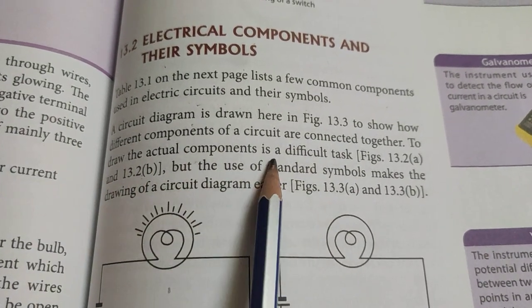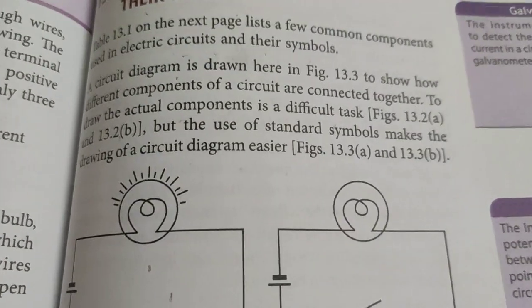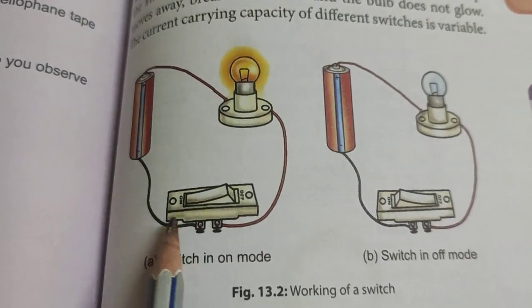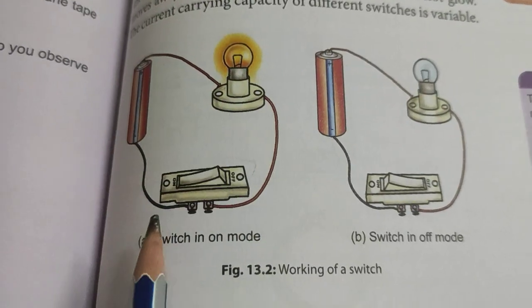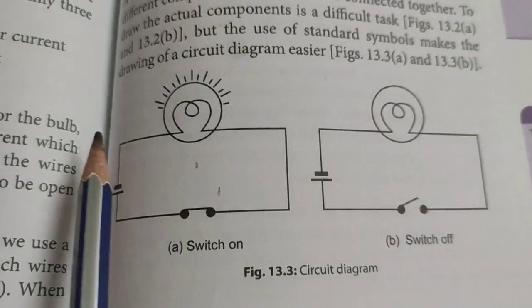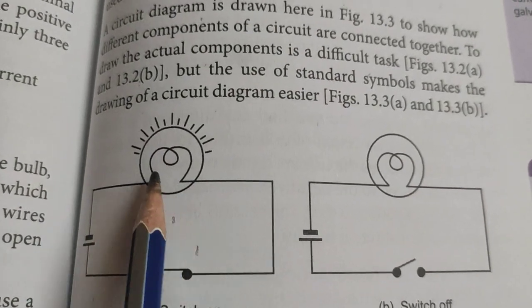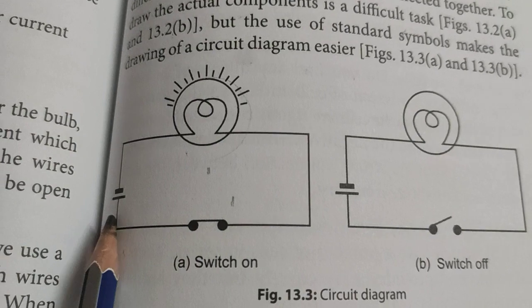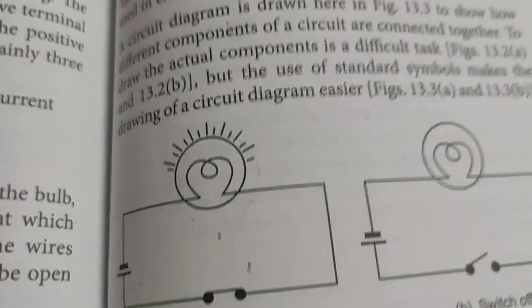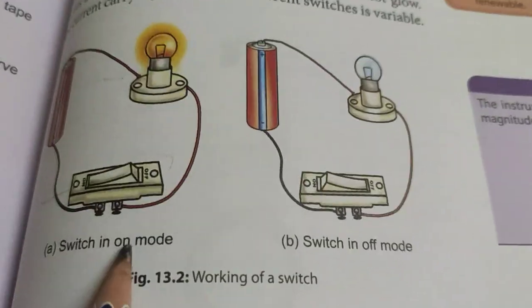To draw actual components is a difficult task, but the use of standard symbols makes the drawing of a circuit diagram easier. Suppose you have to draw a circuit like this: a bulb, a battery and then a switch. These are real things we use in our daily life. It is difficult, so we use a diagrammatic diagram. Instead of a bulb we have this symbol, instead of a cell we have this symbol. This makes the diagram easy. This is easier to draw than this, isn't it?